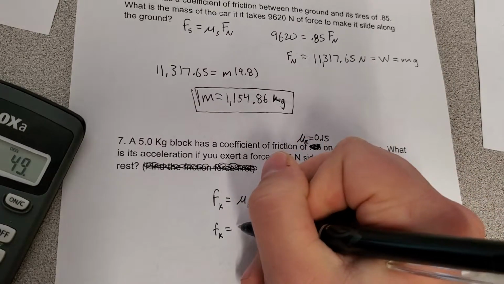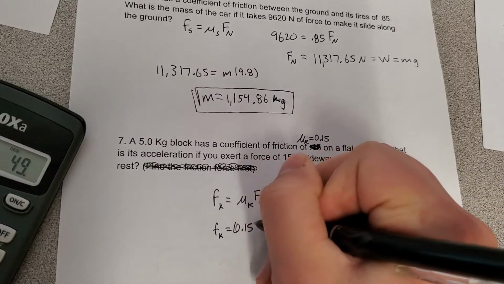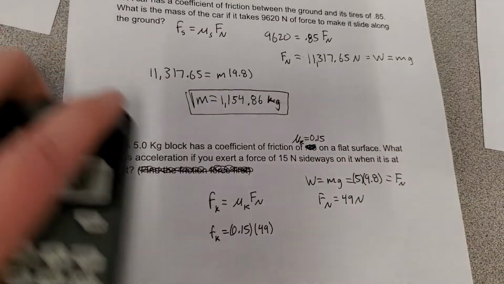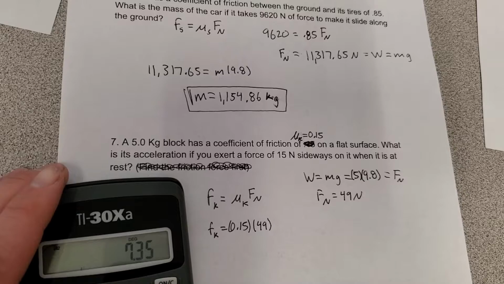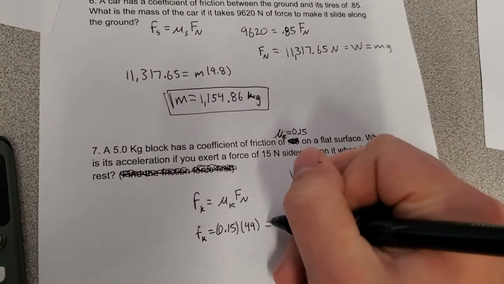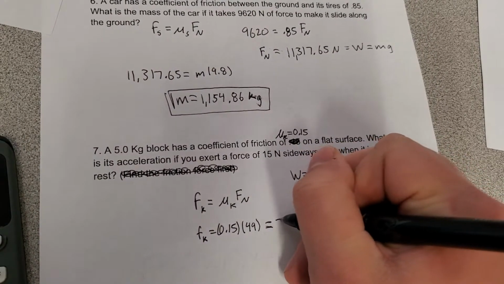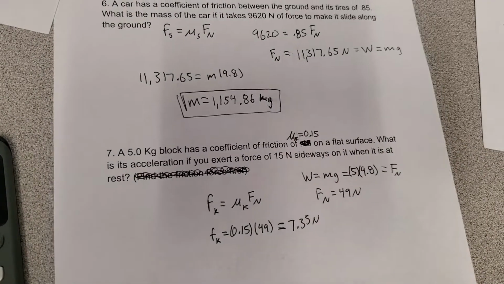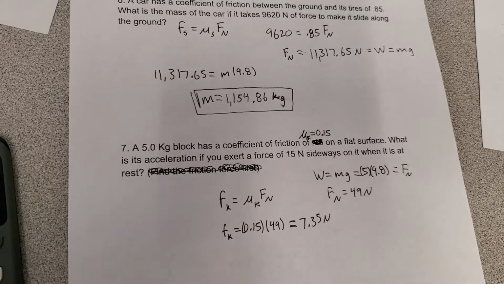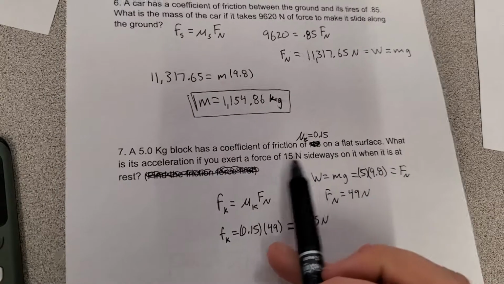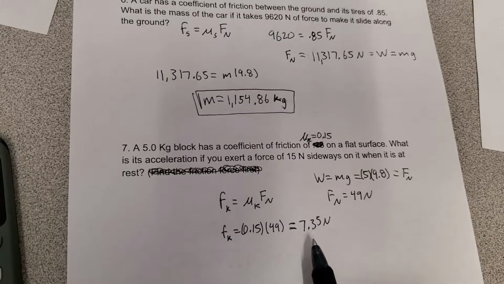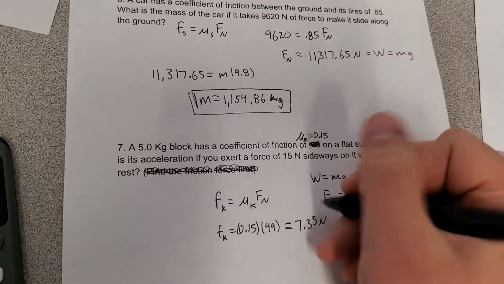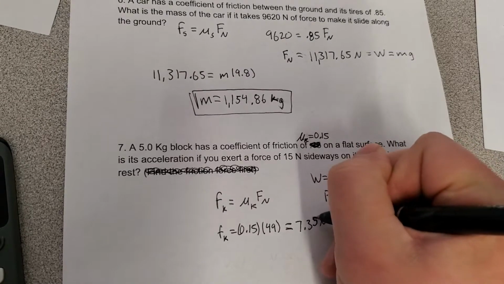So let's say 0.15 times 49. And we find that this opposing force from the friction is going to equal 7.35 newtons. Okay, so now we have two different forces acting on this block. We have the force applied, which is 15 newtons, and we have the force resisting or opposing, which is 7.35 newtons.